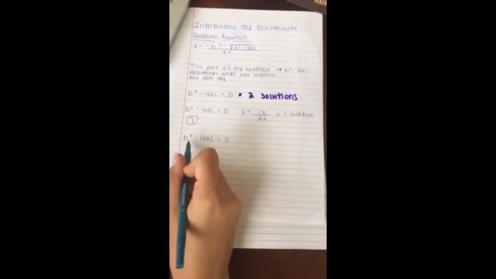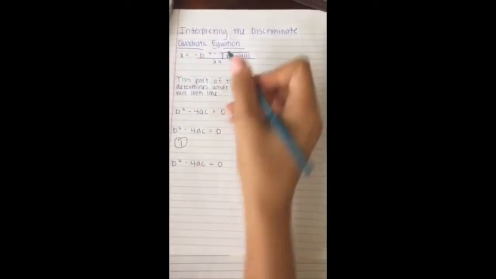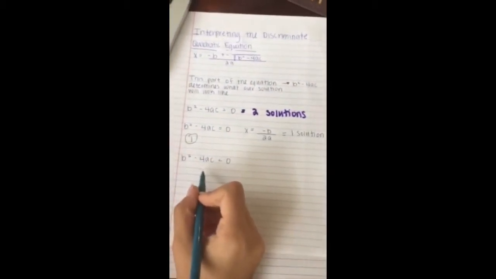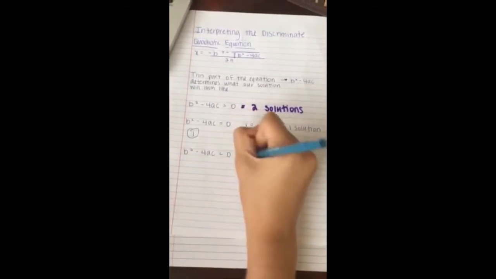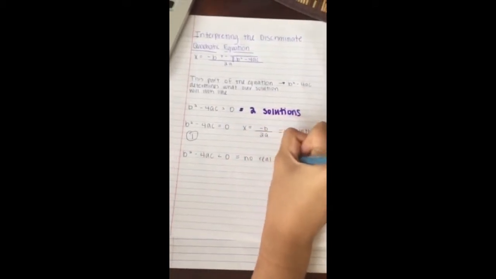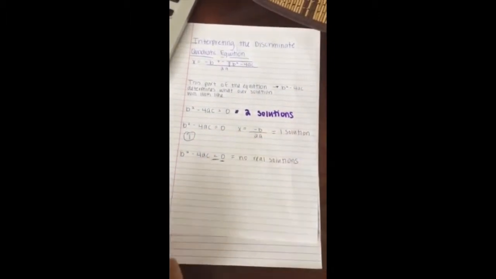Say now that your discriminant is less than 0. You cannot have a negative number under the radical. Since you can't take the square root of a negative number, there would be no real solution. So for this one, you would have no real solutions if the discriminant is less than 0.